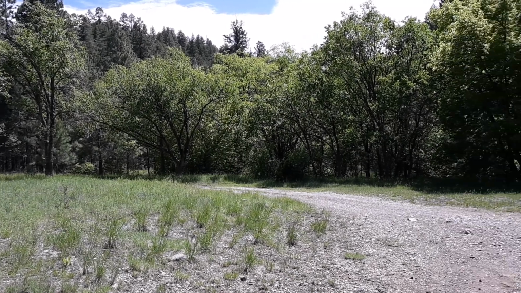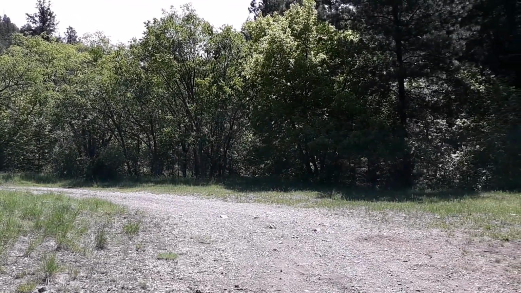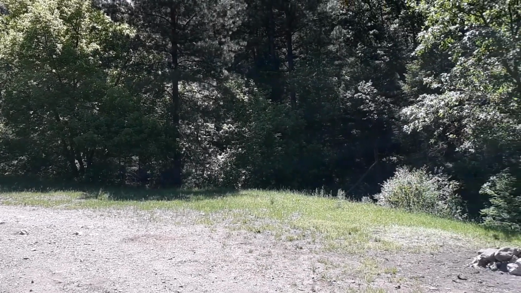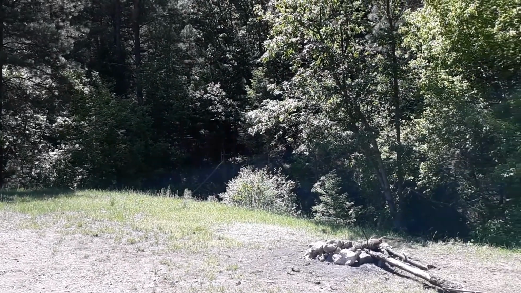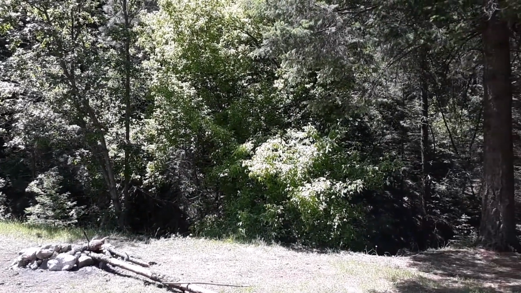Filming today in La Bolsita Canyon, again in the Lincoln National Forest of southern New Mexico. Simple little roadside camping area along the canyon. It's one of the places I like to stop. Always good for a moment's relaxation.